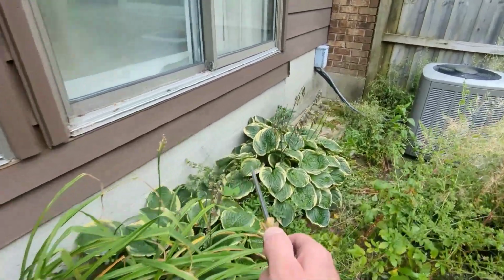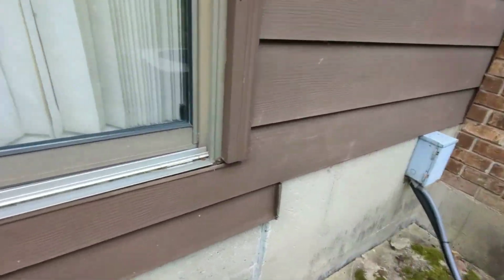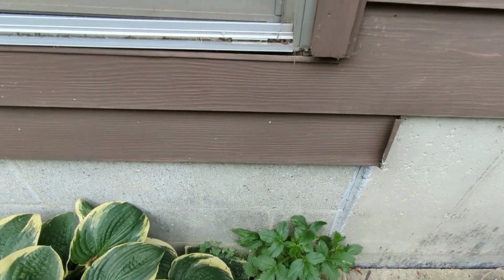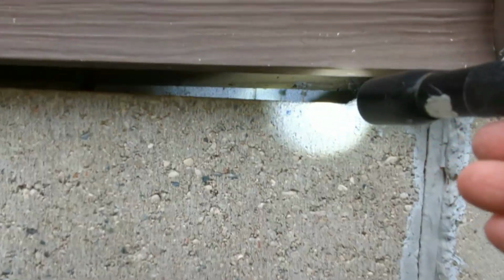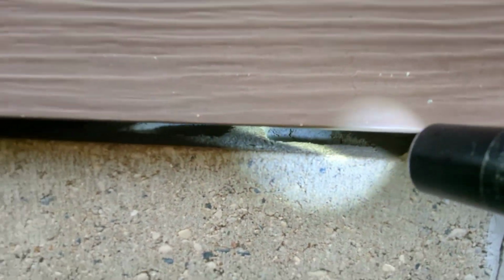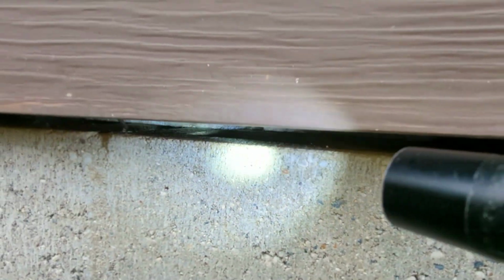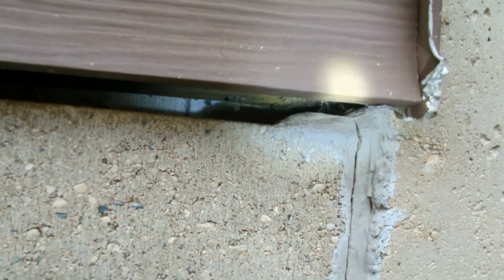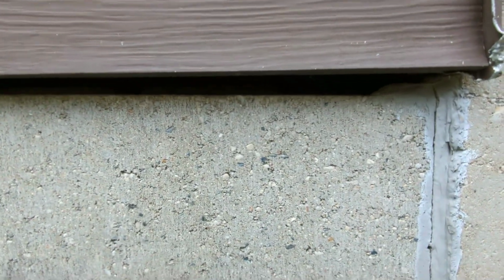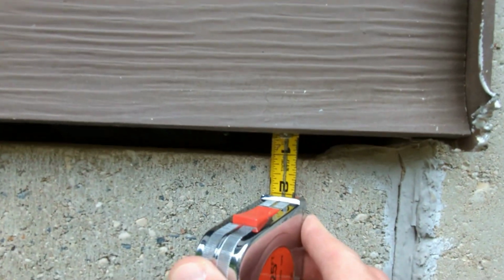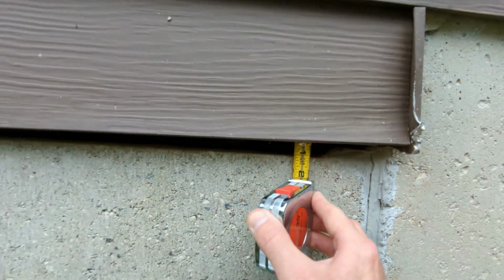So over at this far end here, it'll show you the top of the foundation wall, there's a gap. Oh yeah, now we can see right into the foundation. You can see the top of the block wall. See the holes? So it basically settled from this point and then all the way down. See, that's definitely over an inch of settlement.